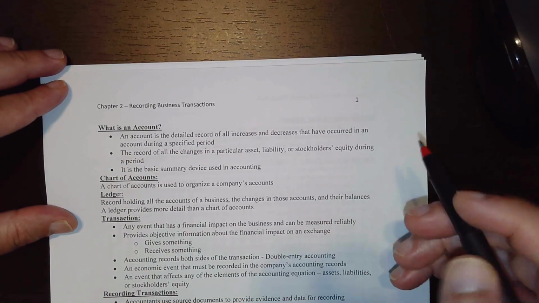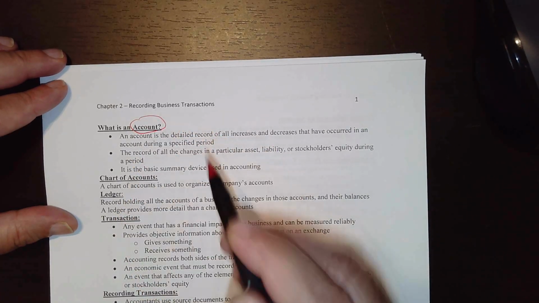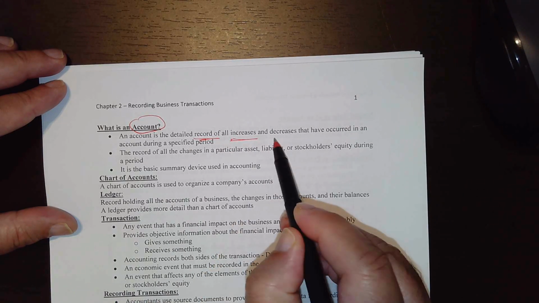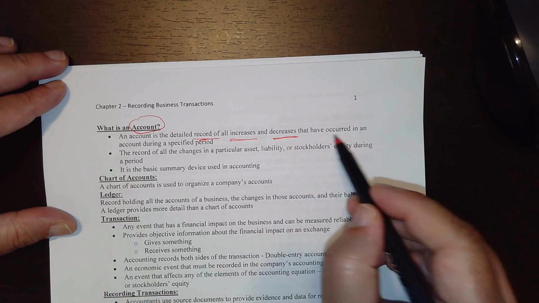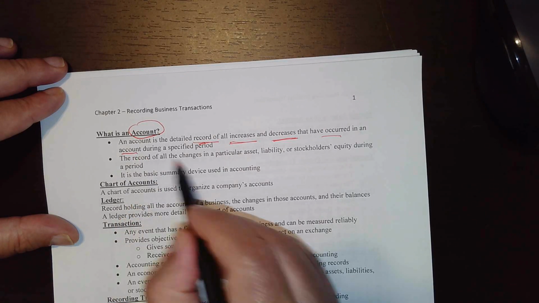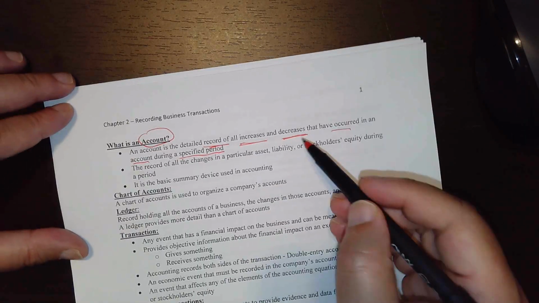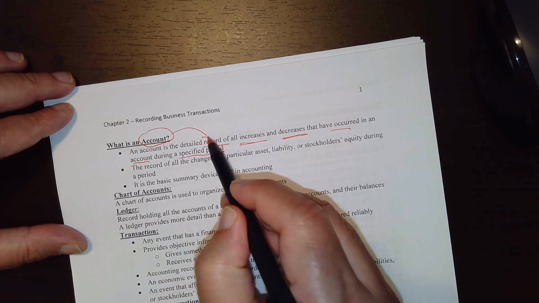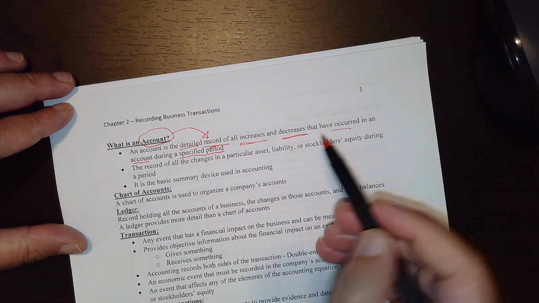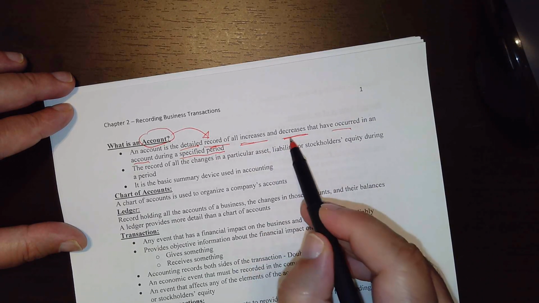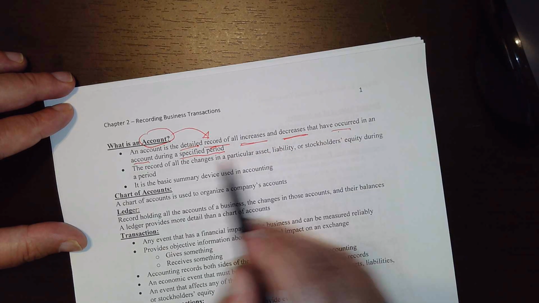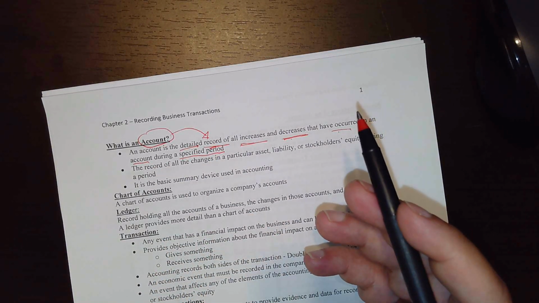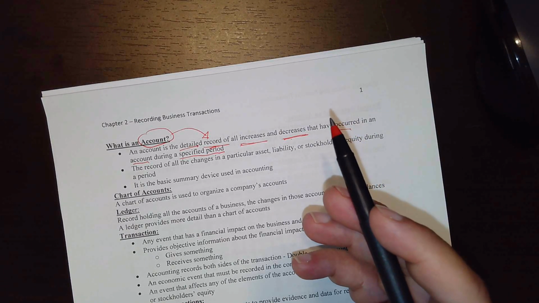We discussed in chapter 1 what is an account, right? An account is a detailed record of all increases and decreases that have occurred in an account during a specified period. A period that we have already discussed is either a month or a quarter or a year.